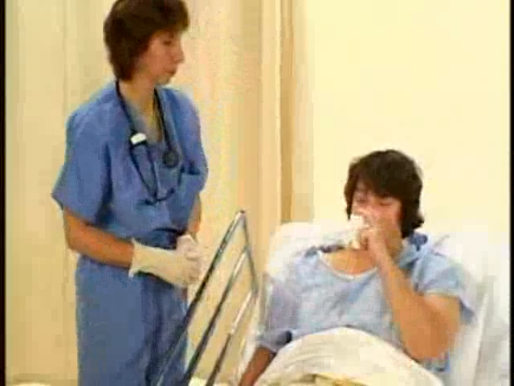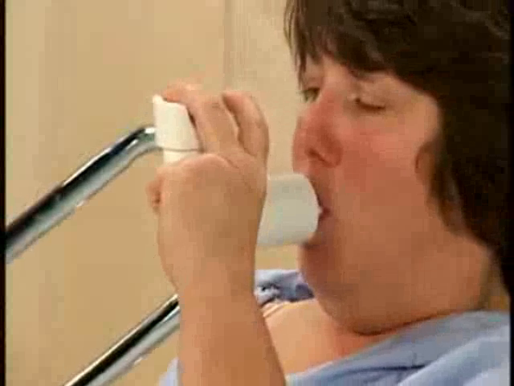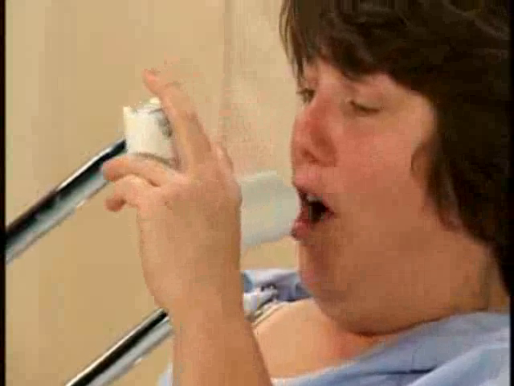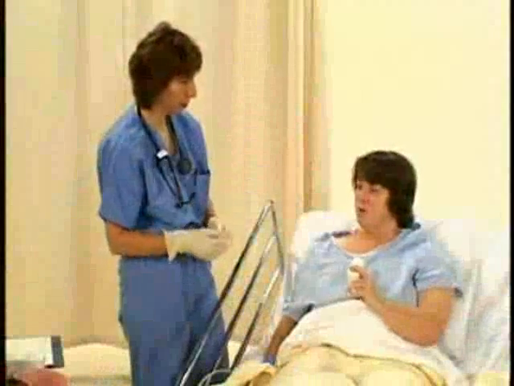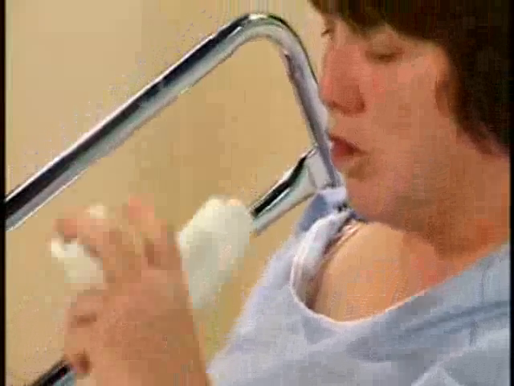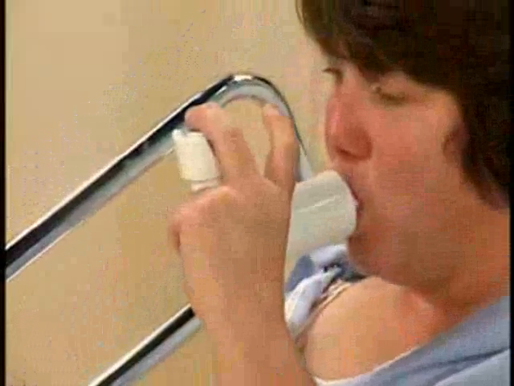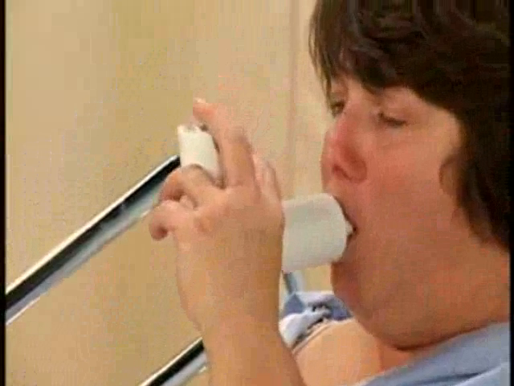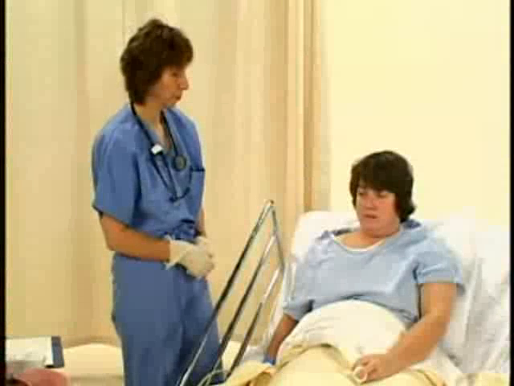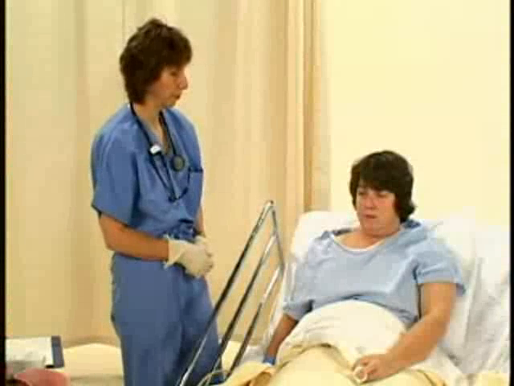Next, have the client place the mouthpiece in his or her mouth and close the lips tightly around the mouthpiece. Instruct the client to press down firmly and steadily on the metered canister to dispense the medication into the chamber while simultaneously breathing in slowly and deeply to inhale the medication. Have the client try to hold the breath for 10 seconds if able, then remove the inhaler to slowly exhale.